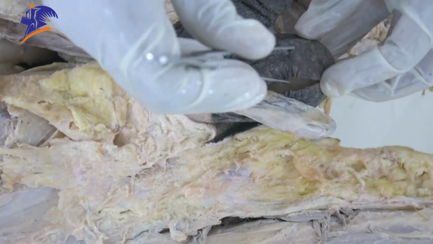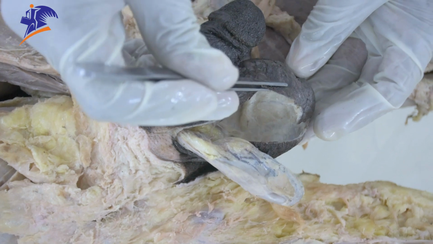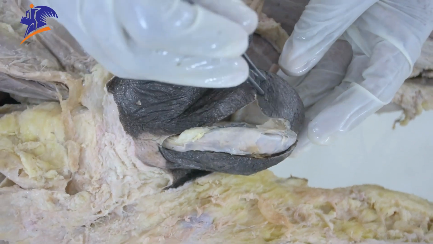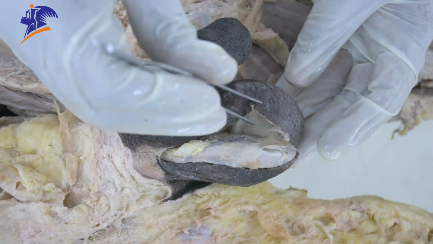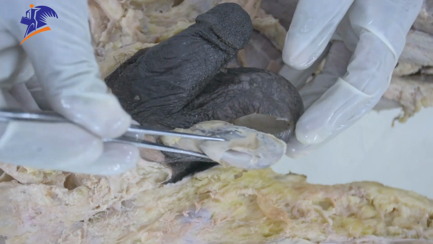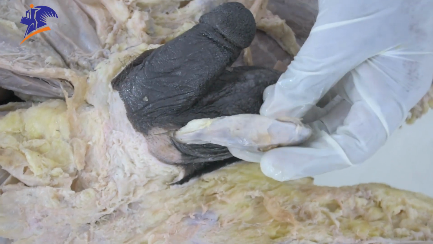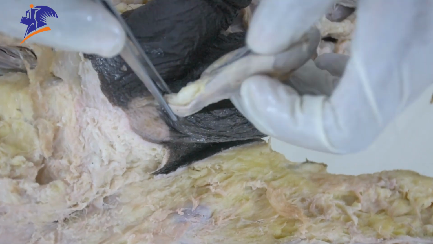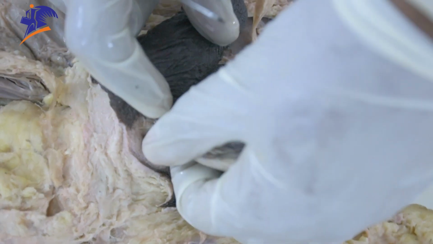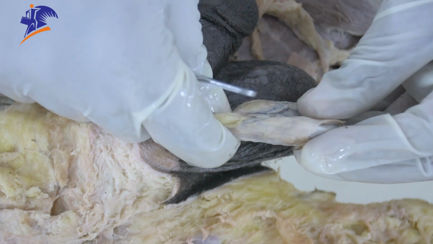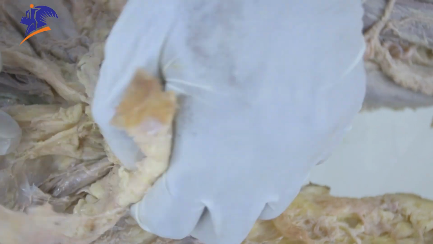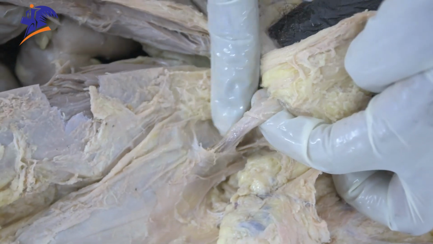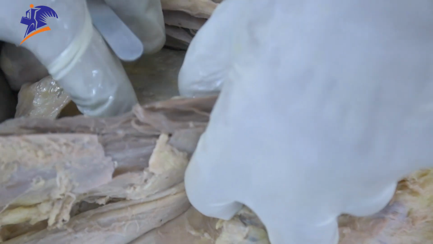This is the scrotum, which is a muscular fibrous layer that surrounds both testicles. This is the scrotum, and this is the testis. This is the testis, and this is the spermatic cord. This spermatic cord is connected to the testis. This is the spermatic cord in the inguinal canal region, and inside this is the spermatic cord in the abdominal region.